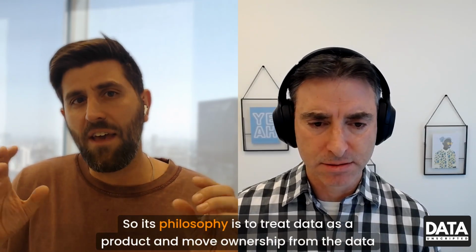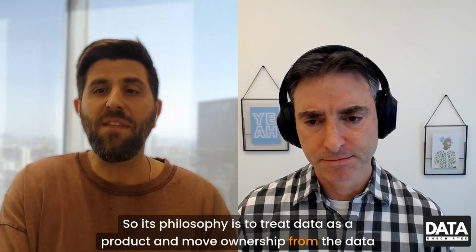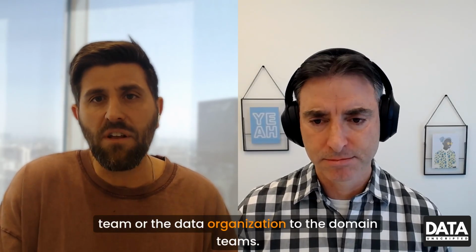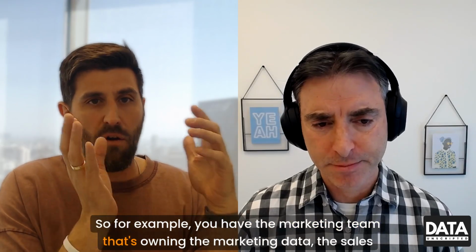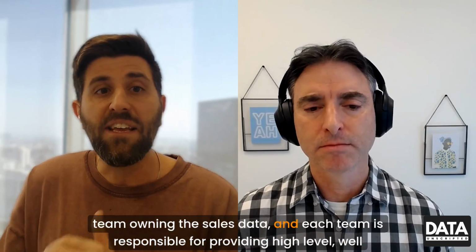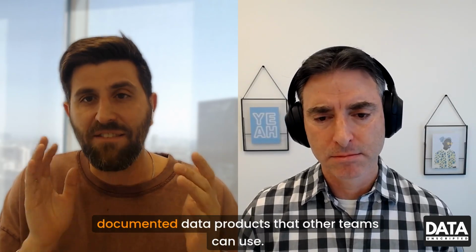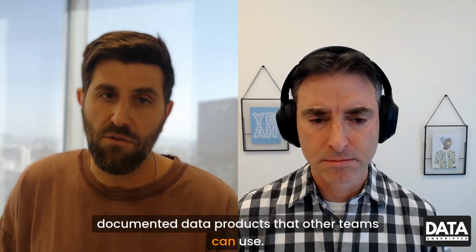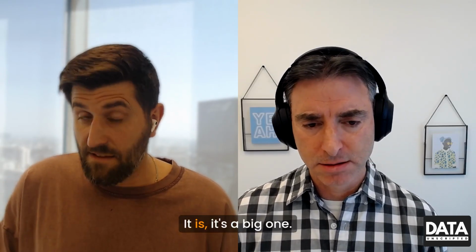So its philosophy is to treat data as a product and move ownership from the data organization to the domain teams. For example, you have the marketing team owning the marketing data, the sales team owning the sales data, and each team is responsible for providing high-quality, well-documented data products that other teams can use. That's quite a shift in mindset. It is. It's a big one.